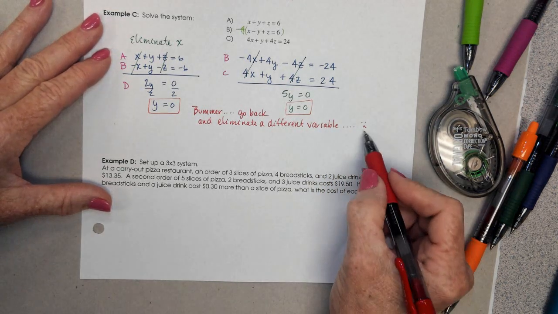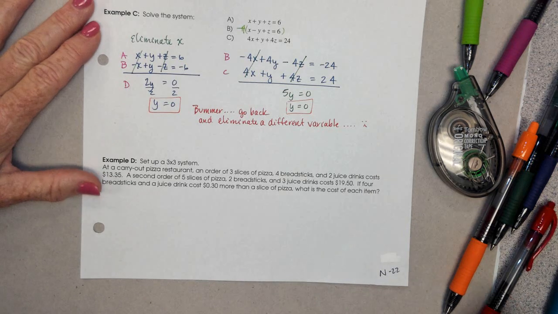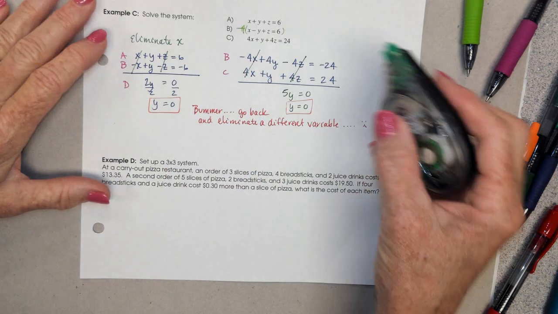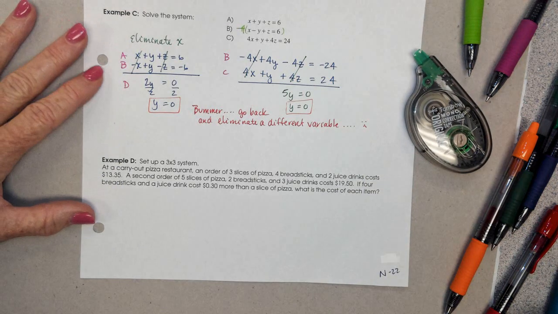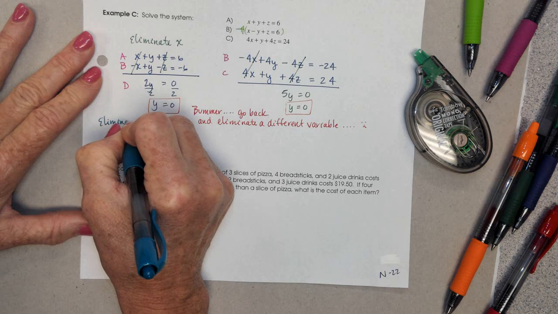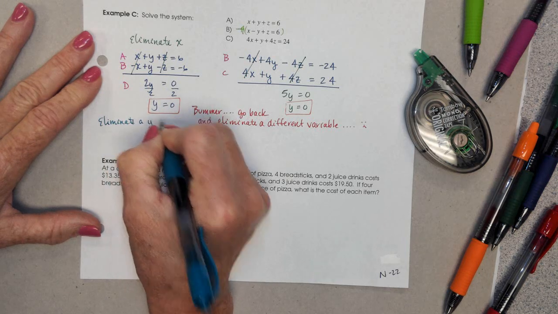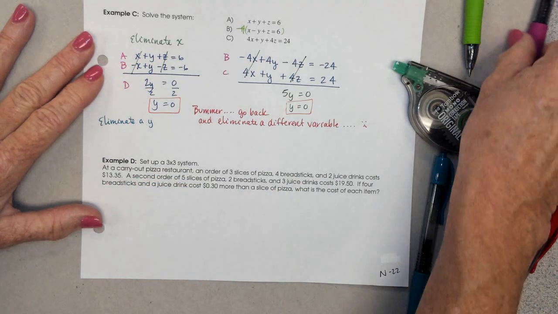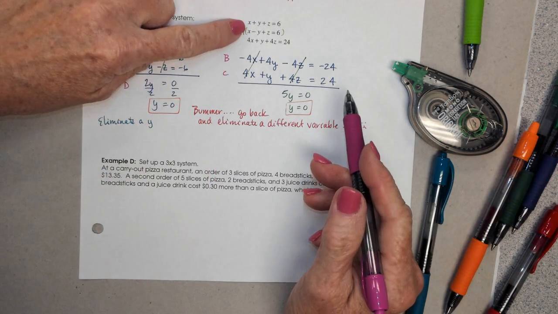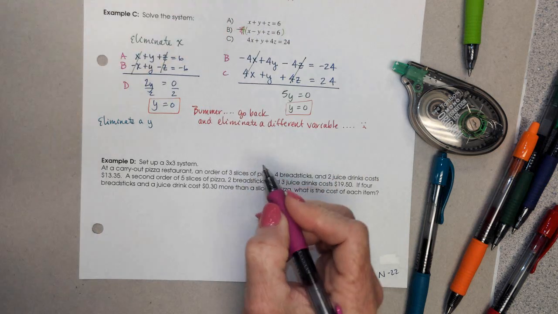I know it's frustrating, and I know it's sad, but we still have to do it. So let's go back to probably where we should have started, and let's eliminate out a y. I'm just going to cover this up because we're not using that anymore.